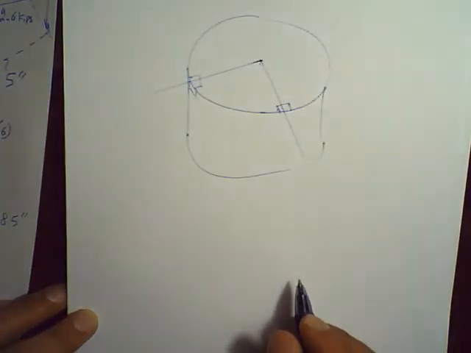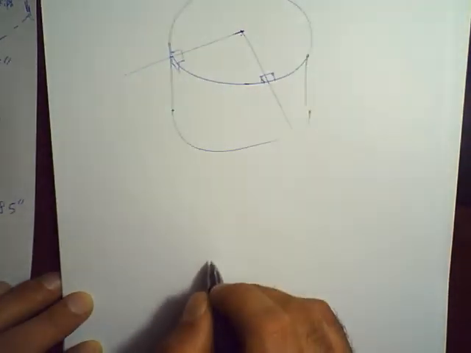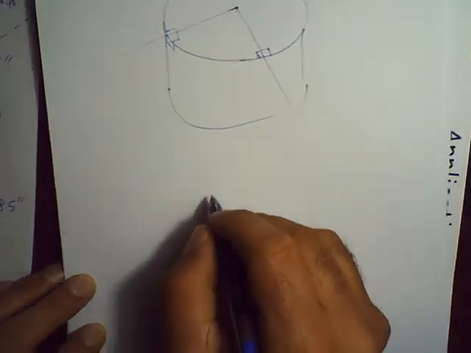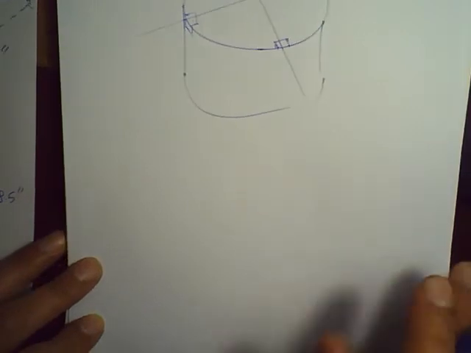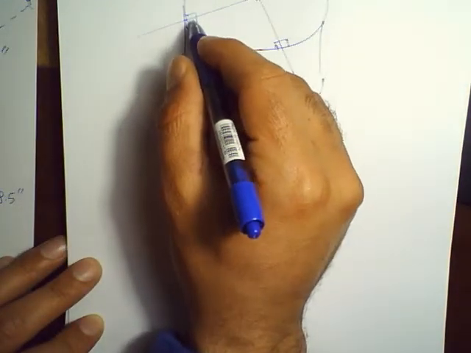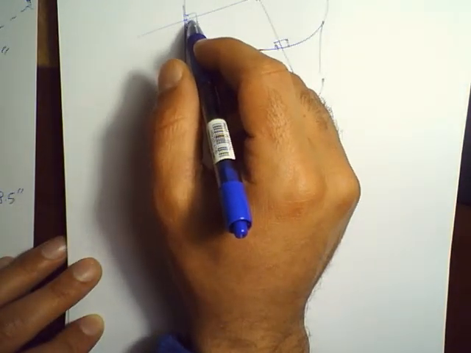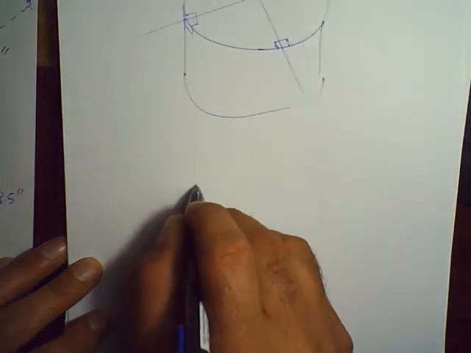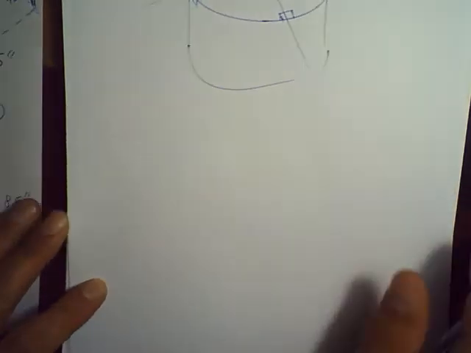If you look at this element, let us look at what stresses we are going to be observing on this element. So that is my element right there.